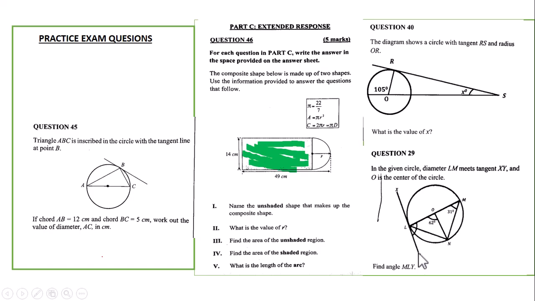Well, that is simply the angle between a radius and a tangent. By the way, ML is the diameter, however part of it, OL, is the radius. So here is simply the angle formed between a radius and a tangent, which is simply 90 degrees.